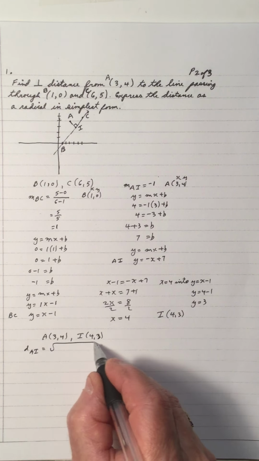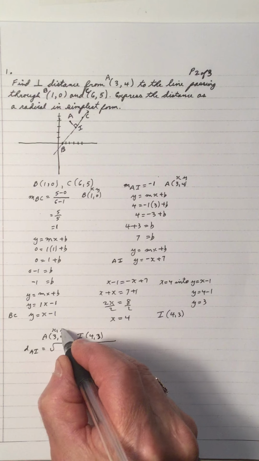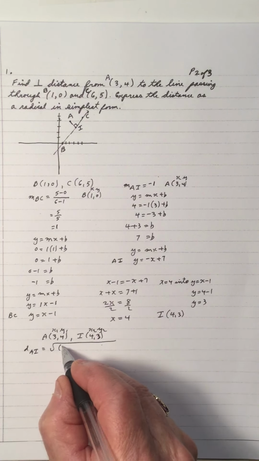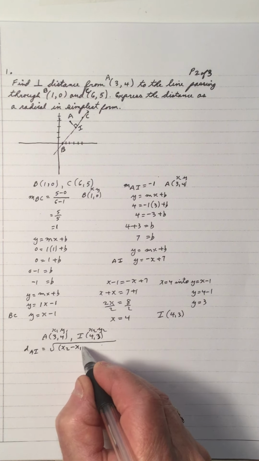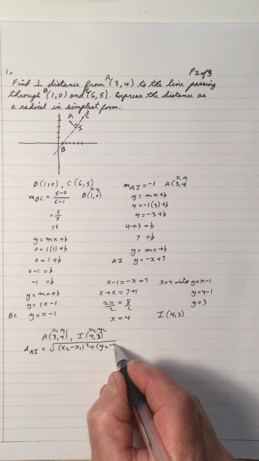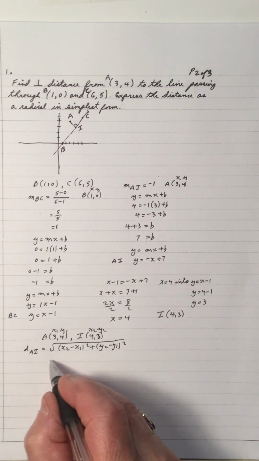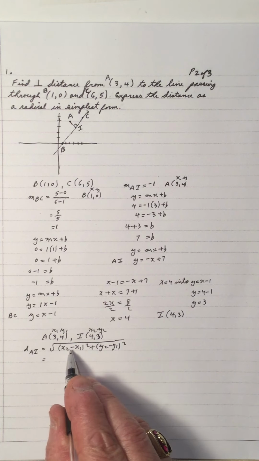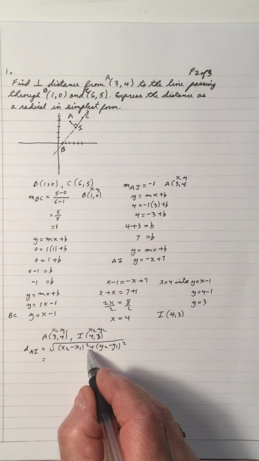And the distance formula is, with x1, y1, x2, y2: x2 minus x1 squared plus y2 minus y1 squared. I just got to mention, notice I put the x's and then the y's. You could have the y's and then the x's, it makes no difference because of the plus sign.